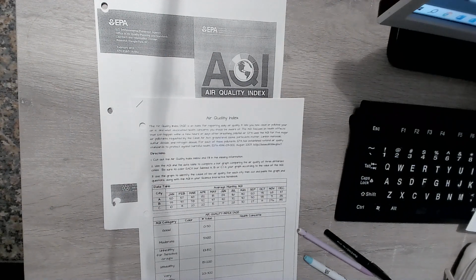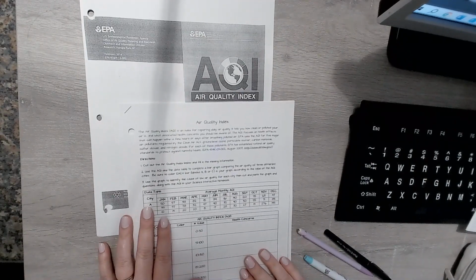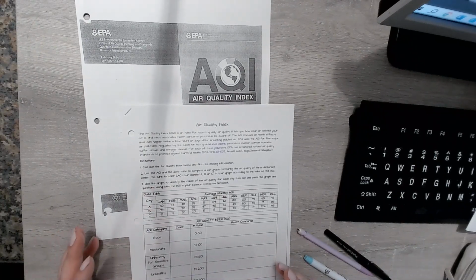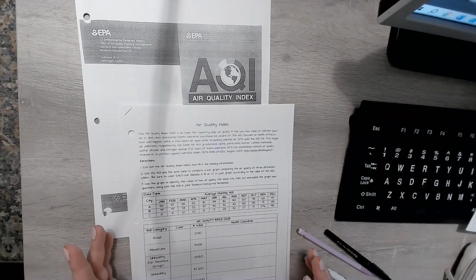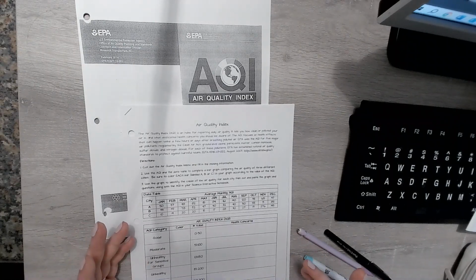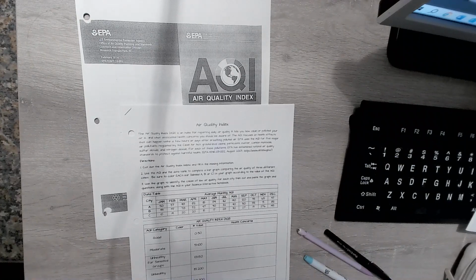Good morning, 8th graders. So today we are going to be doing an air pollution activity, and it involves the AQI, or the Air Quality Index. This is a rating essentially telling you what the air quality is like before you even step outside.